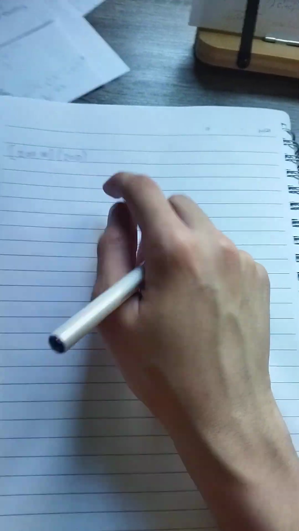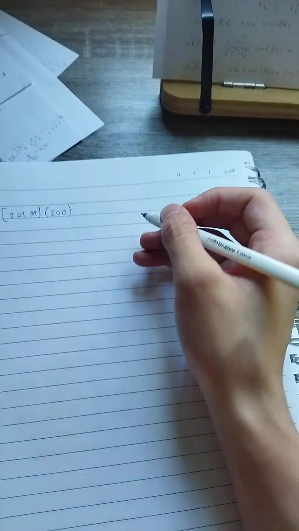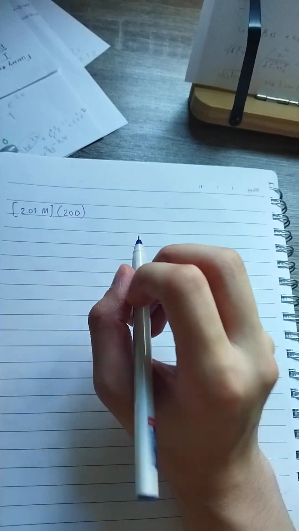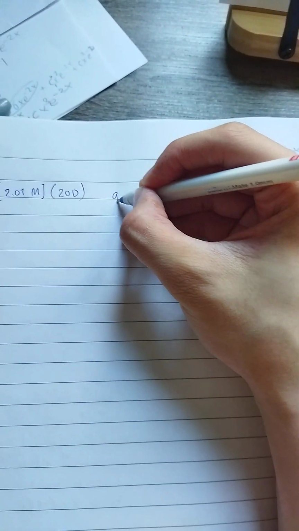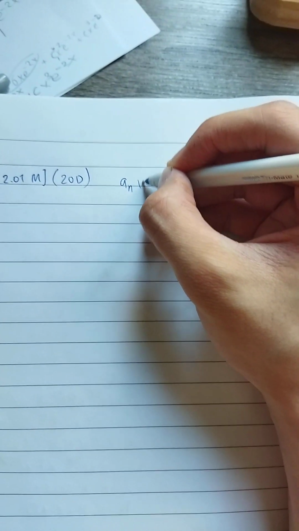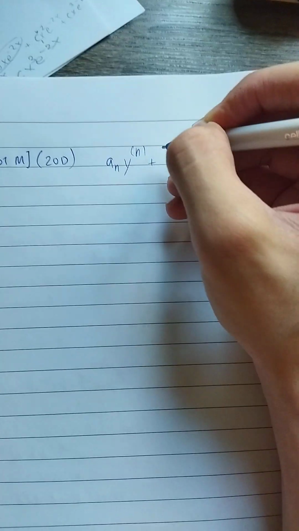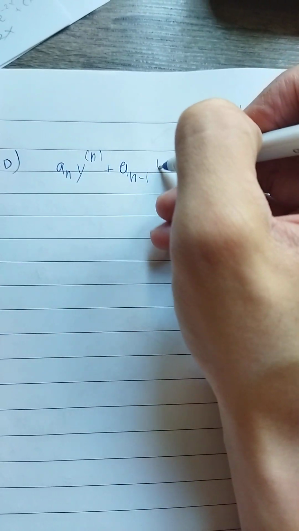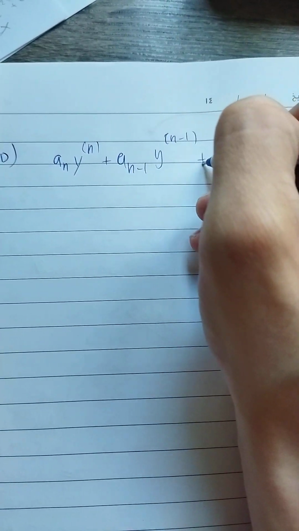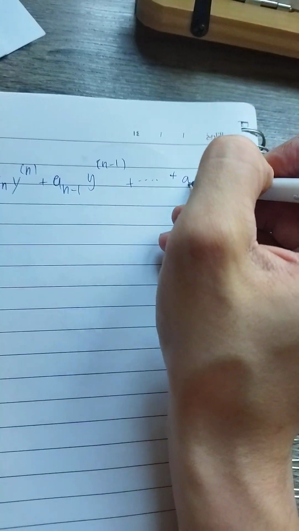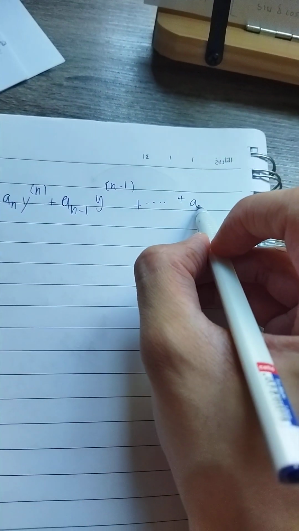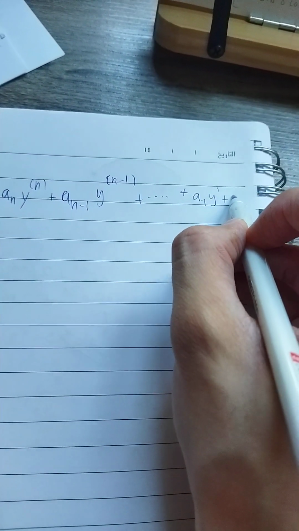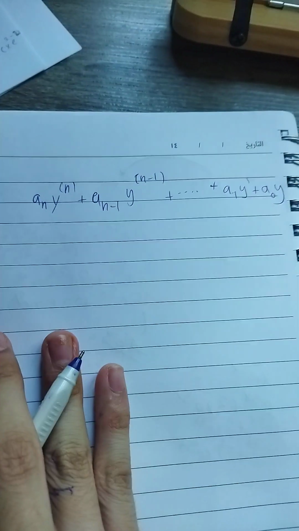Today we'll be talking about a homogeneous nth order linear differential equation with constant coefficients. Now why is this special? a_n y to the nth order derivative plus a_(n-1) y^(n-1) plus and so on, plus a_1 y prime plus a_0 y.